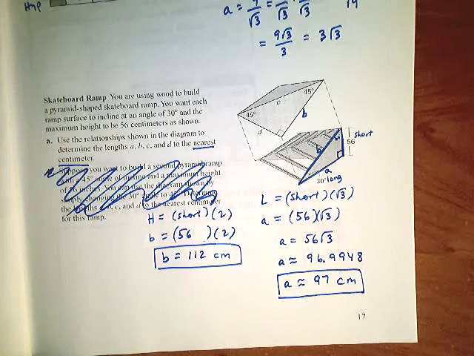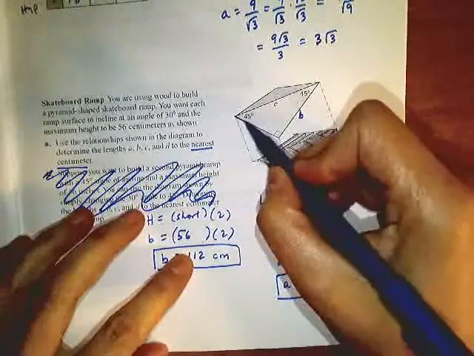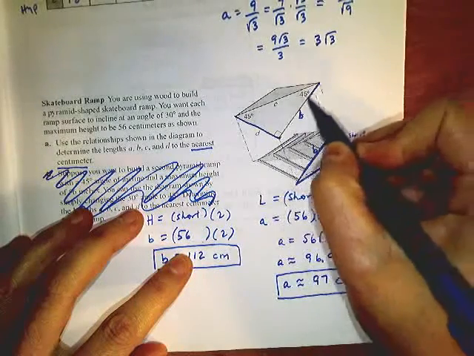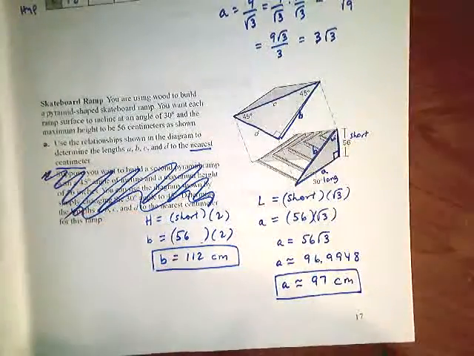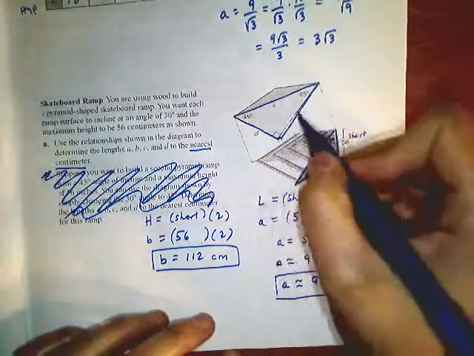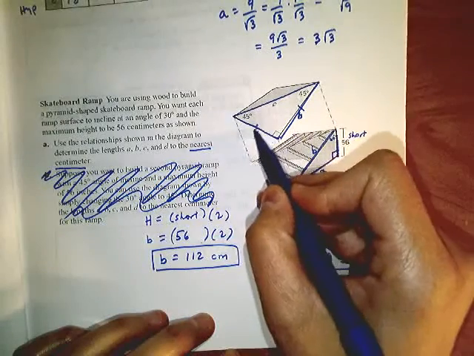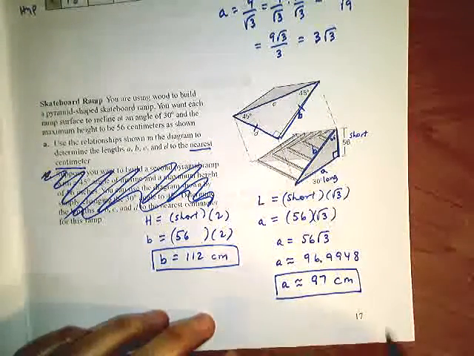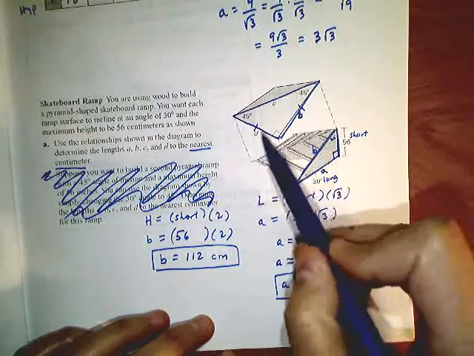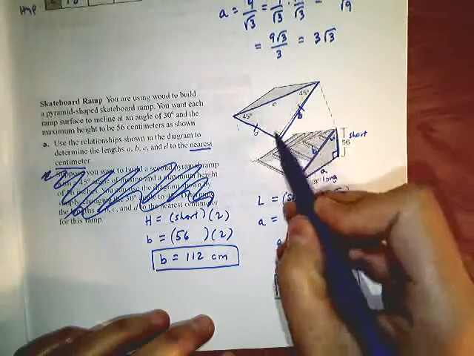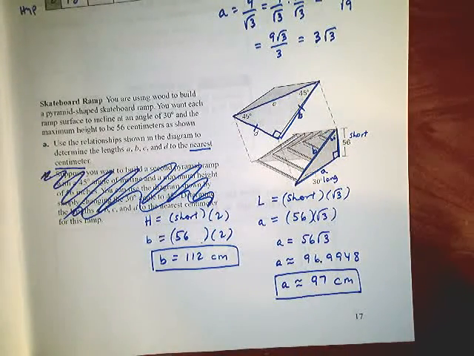Now, here's the weird part. If you look at the diagram, this part that's been lifted off, you look at this triangle right here, see how it says 45, 45 in the corners? That means that this side right here, side B, actually has to be the same as this side right here, side D, because every 45, 45, 90 triangle is isosceles. These two legs that come together to make your 90-degree angle have to be equal to each other in length.